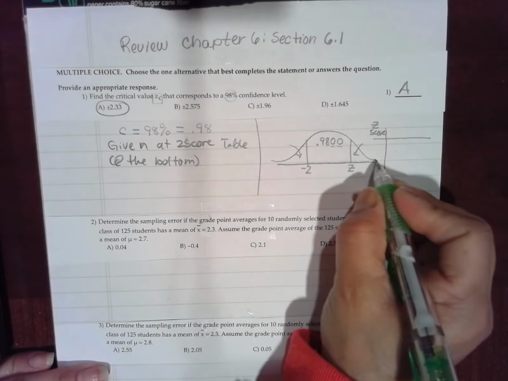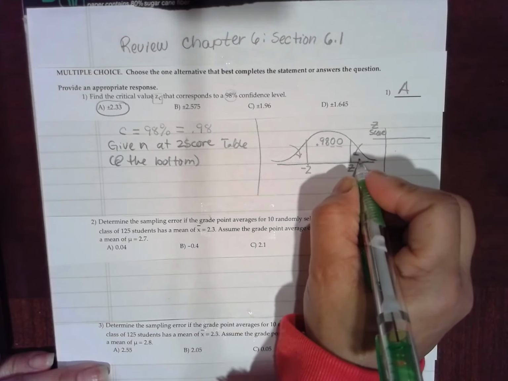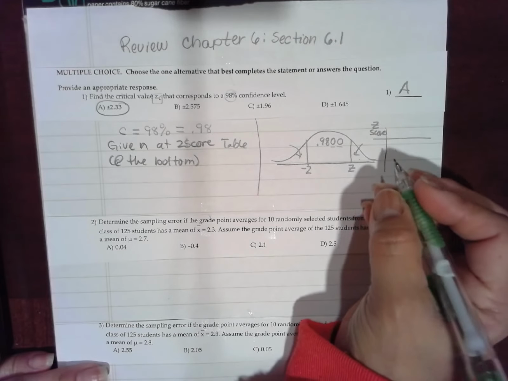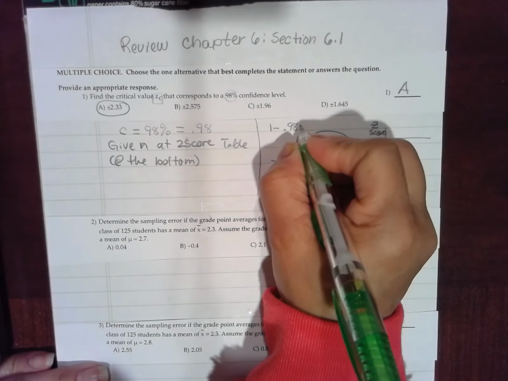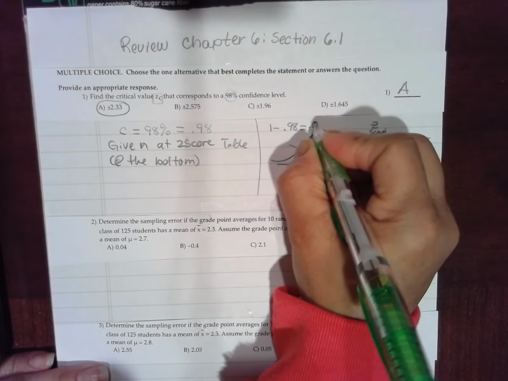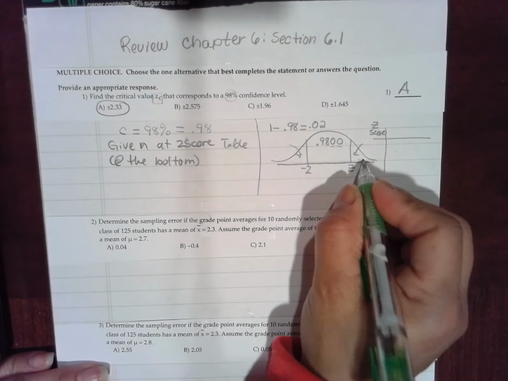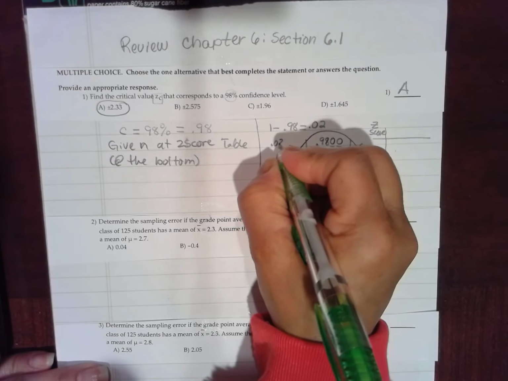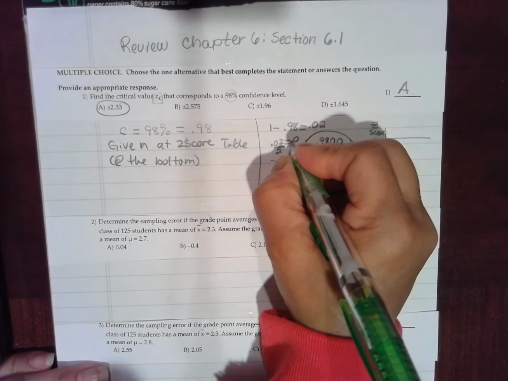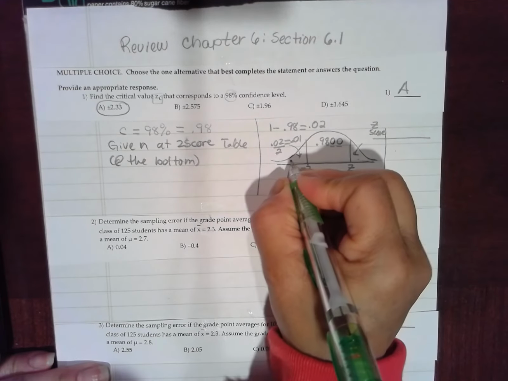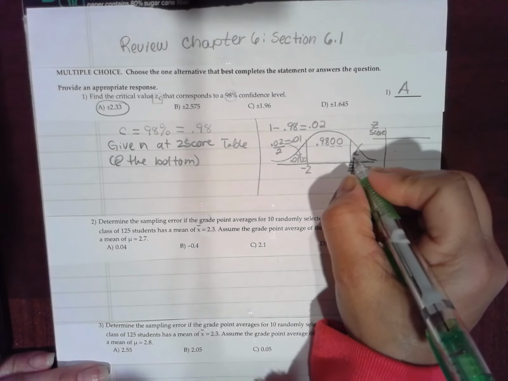Since everything adds up to 1, to find the tails, which have the same area, all I have to do is subtract 0.98 from 1, and that gives you 0.02. But that is the sum of the two areas, so to find the area for one tail, I divide that by 2, and that tells me this area is 0.0100, and this area is also 0.0100.